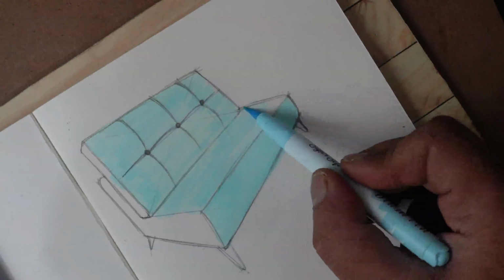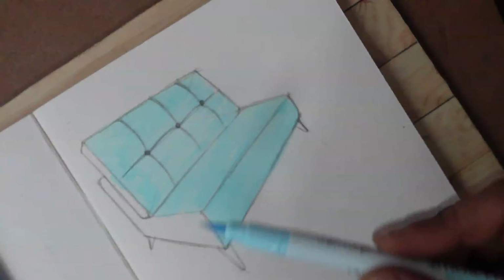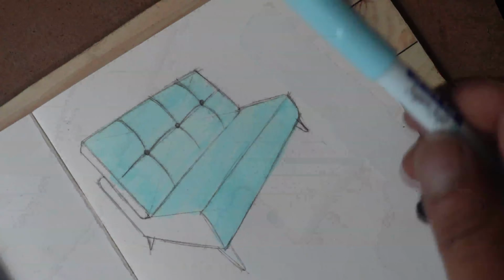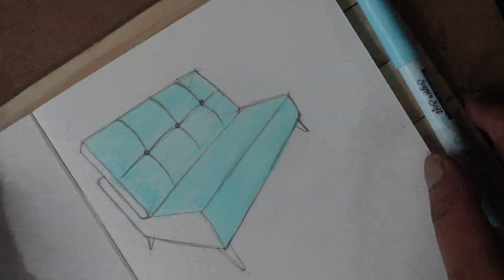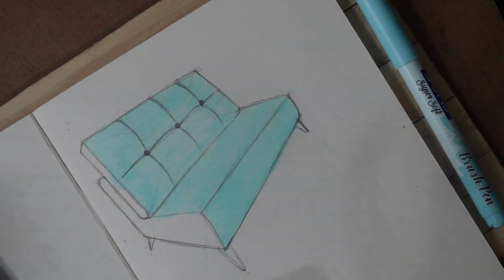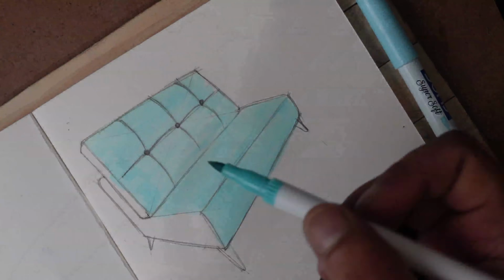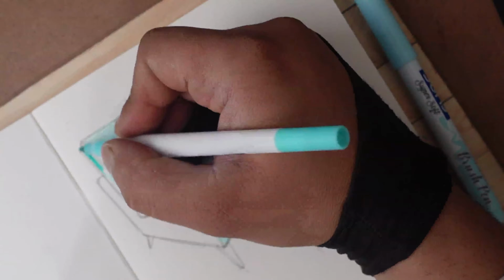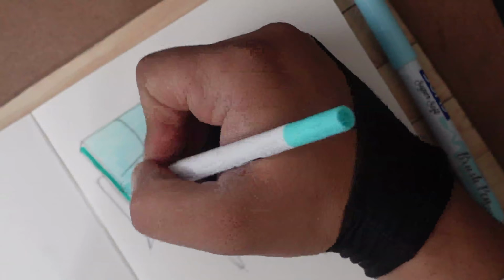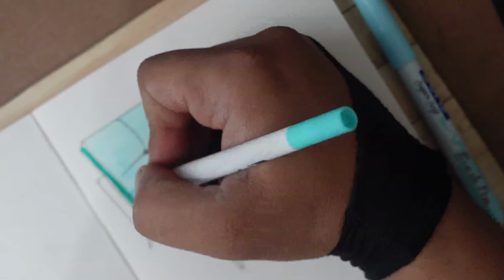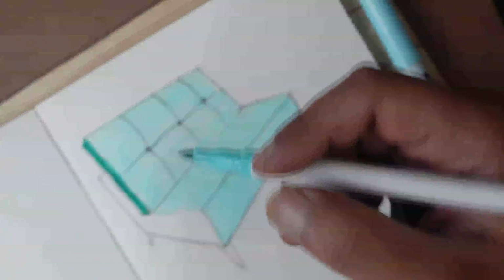I used only one layer for now. Let it dry. Till then, I will use a similar color, a contemporary color of the one I used here. So that could be this one. This is the same, but slightly darker. This is actually a shade of the previous color, the first color I used, the pastel color. This is a slightly darker shade of that color.